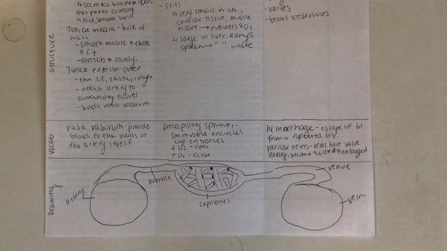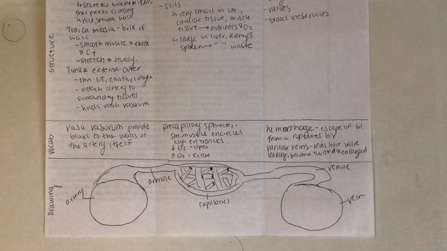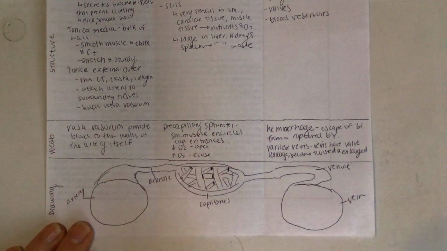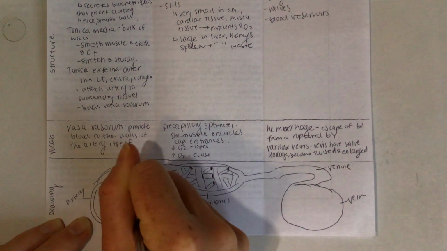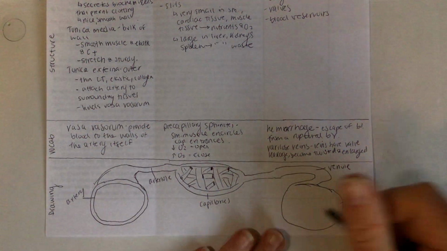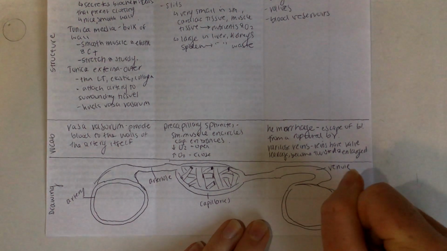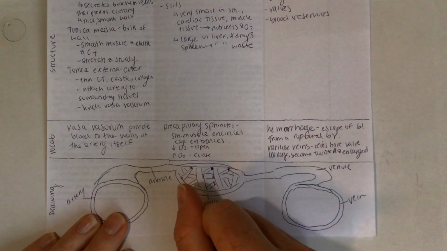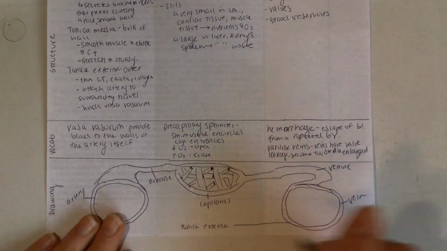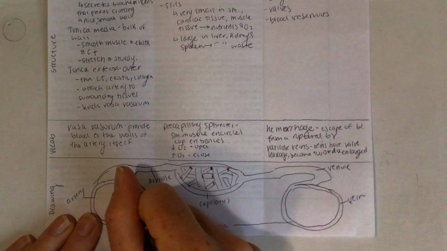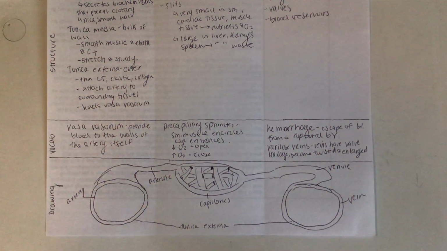Okay, so for both the artery and the vein, we're going to first start with our tunica externa. About equal size in each of them. And we'll label it just like that. Then we're going to go into our tunica media.